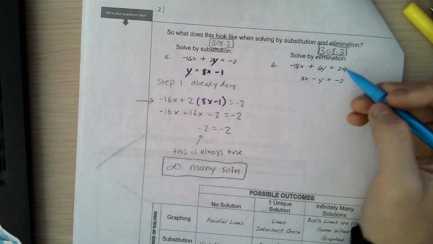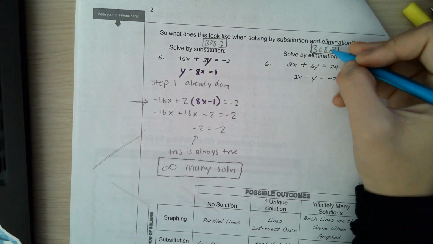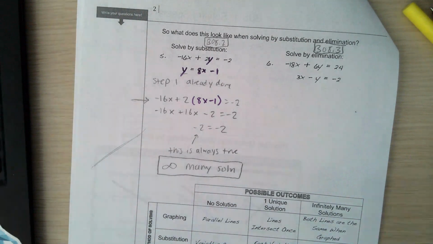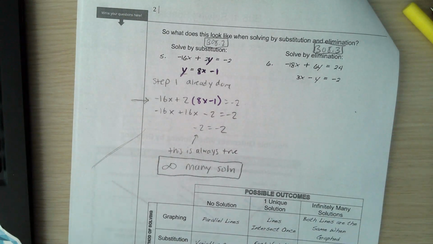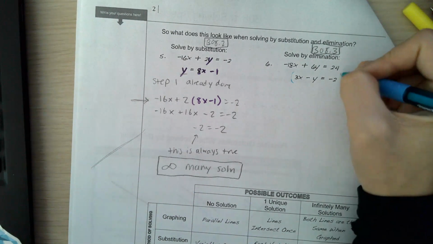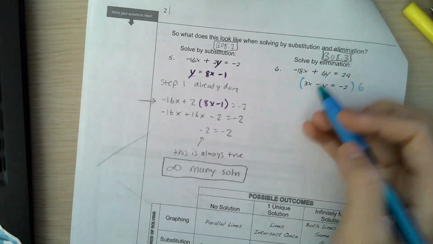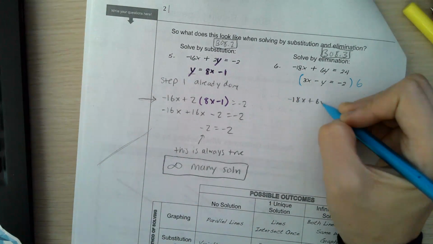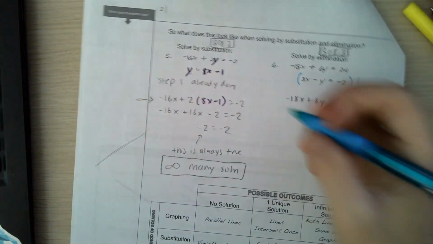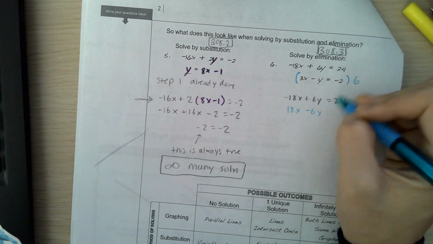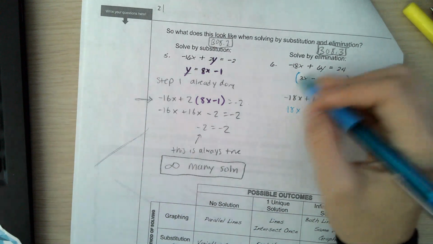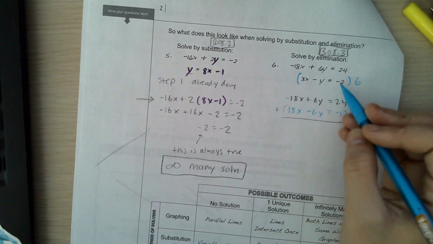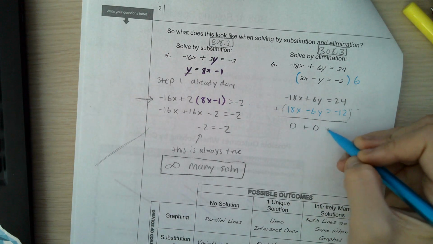And then elimination. Elimination is from 8.3, so we're going to multiply things to cancel them out. So for this one, it would probably be easiest to multiply this whole thing by 6 so that we can cancel out this x. So we get, the first one is 18x plus 6y equals 24. And the second one, we're going to do 18x minus 6y equals negative 12. So we just multiplied everything by 6. And now we can add these all together to eliminate. So we get 0 plus 0 equals 12.